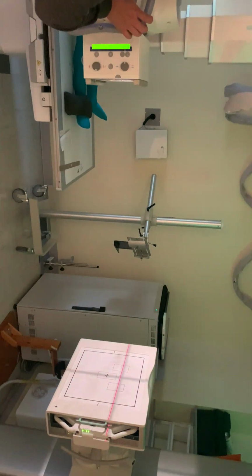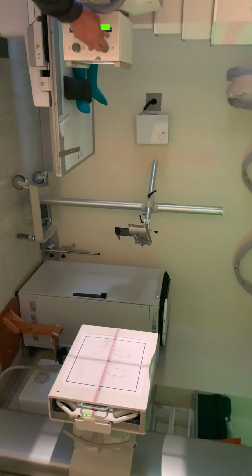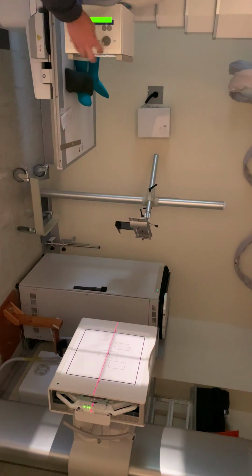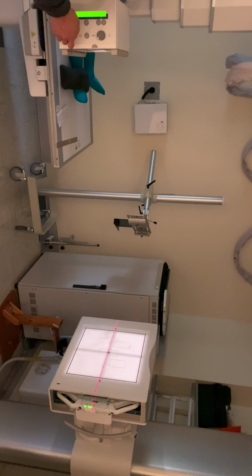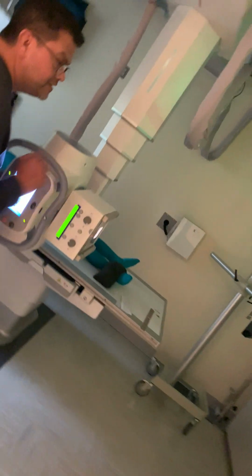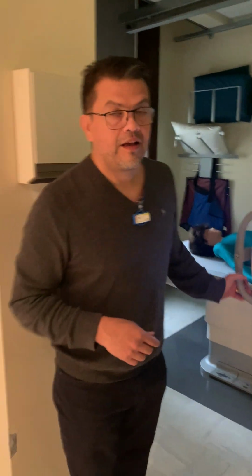I'll bring the height down, and I will now close my collimation to the full area of the detector. Once I've done that, I will tell you that your certification is done, and that is all we need. Yes.